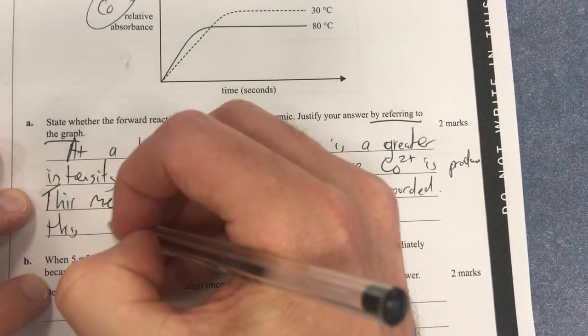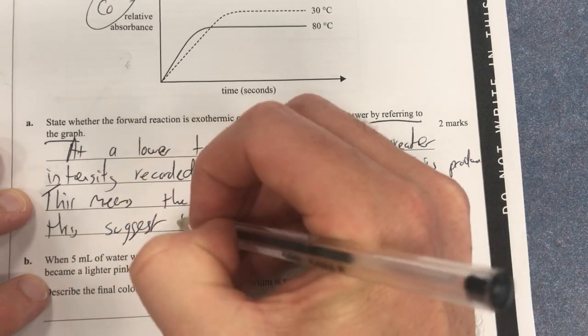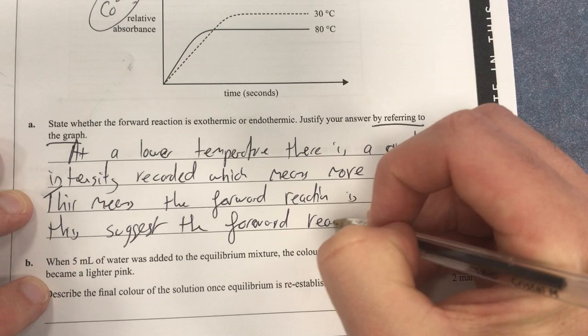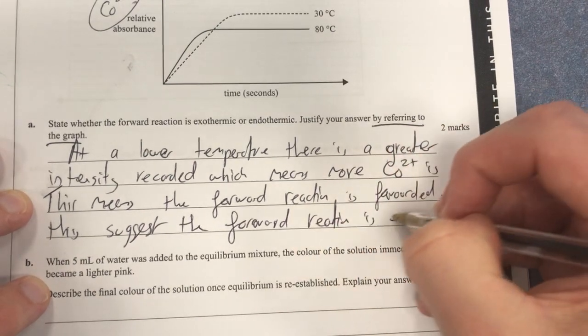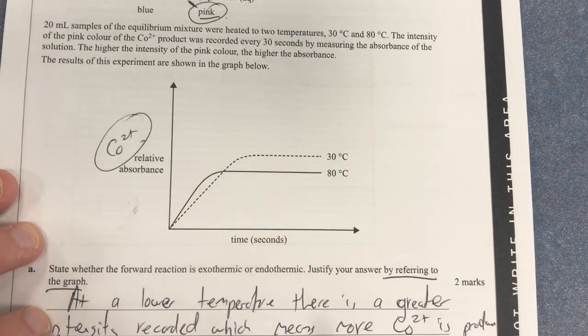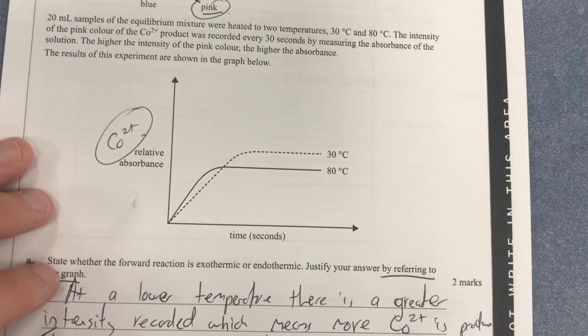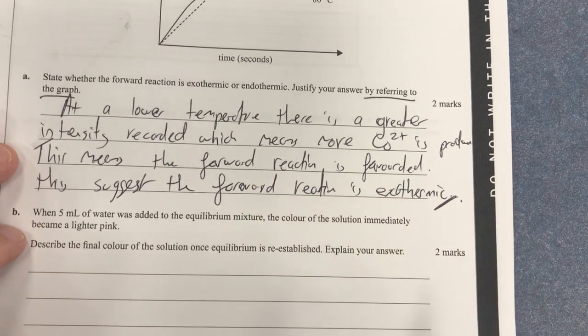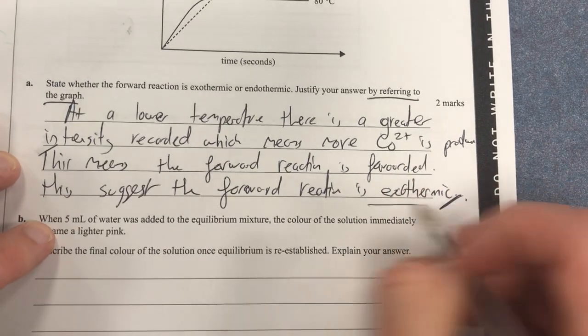This suggests the forward reaction is exothermic. Anytime you get a greater yield at a low temperature, it's because it's exothermic, because the reaction is trying to oppose that and favour the forward reaction. So that's basically Le Chatelier's principle applied. Therefore the forward reaction is exothermic.